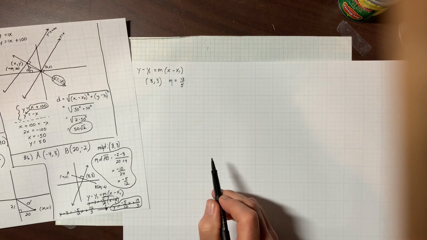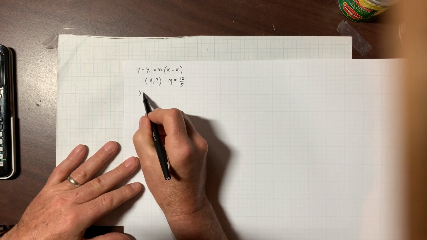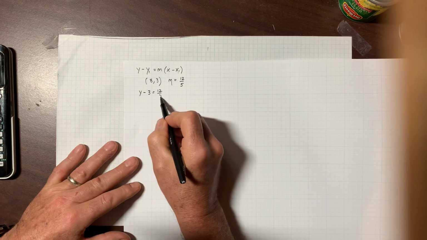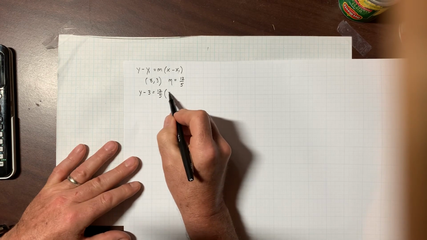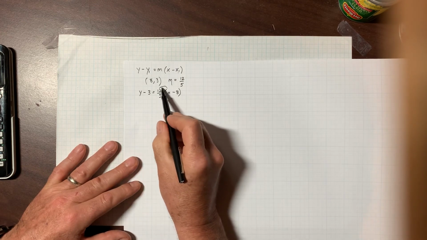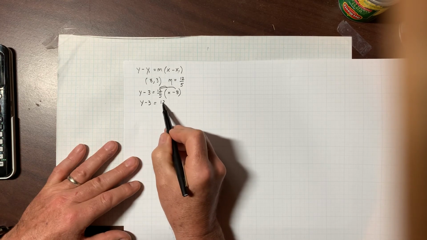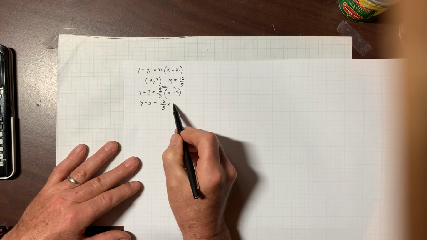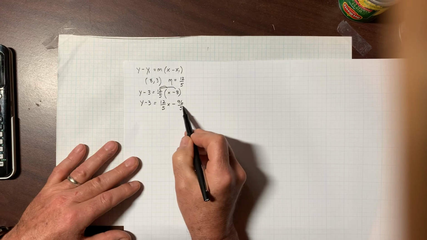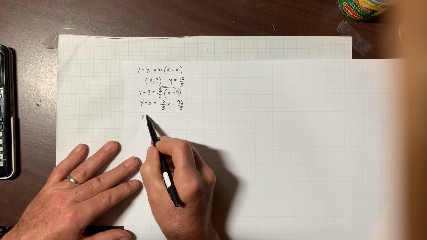All right, so here we go. I'm going to have y minus 3 equals 12/5 times x minus 8. I'm going to distribute this. So I have y minus 3 equals 12/5 x minus 96/5. Then I need to come back and add 3 to both sides.